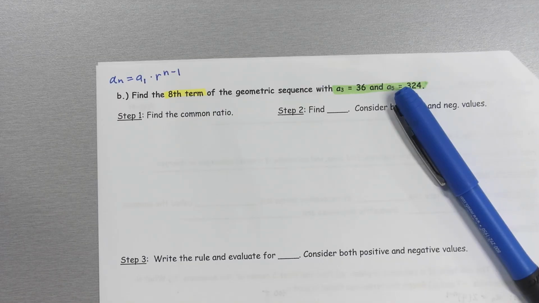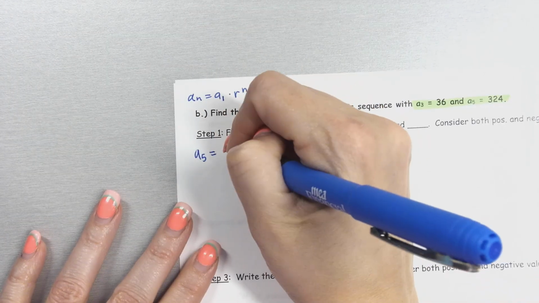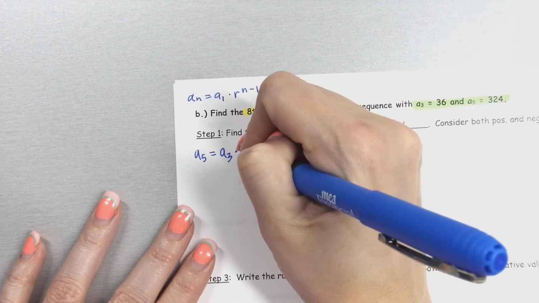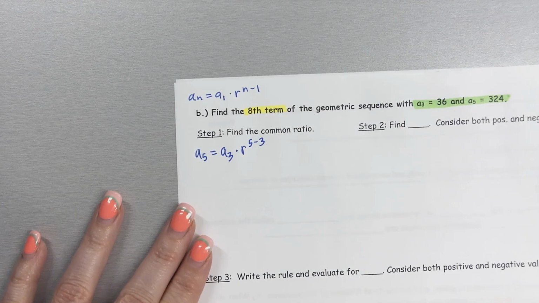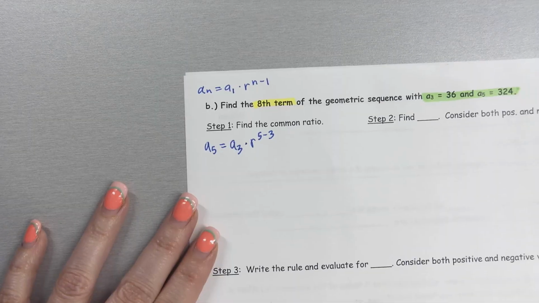So remember, you were just replacing the a sub n and the a sub 1 with what's given. So what are the 2 things that are given to you? A sub 3 and a sub 5, okay? So it honestly doesn't matter which one you plug it into, but I like to take the larger term first. You guys know what I'm trying to avoid? Yep, I'm trying to avoid the negative exponent. You can still solve it with one, you know how to do that, but I am avoiding that.